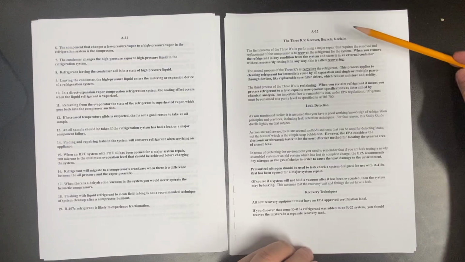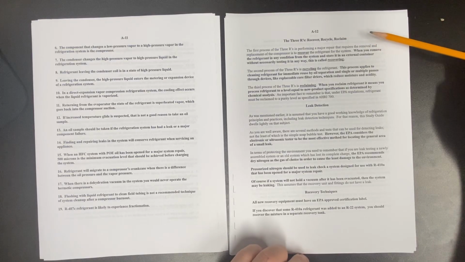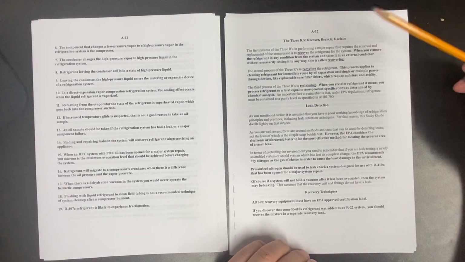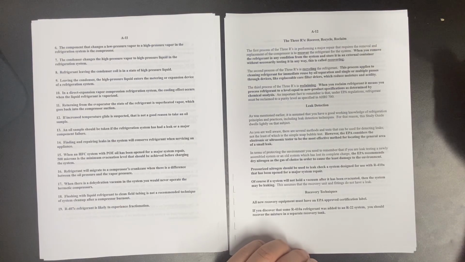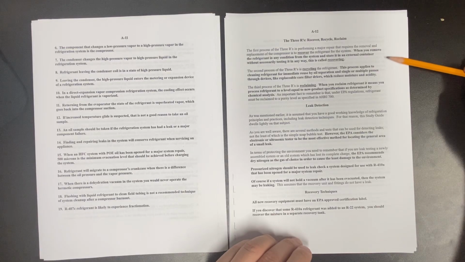Page 812, the 3 R's: recover, recycle, reclaim. The first process of the 3 R's in performing a major repair that requires the removal and replacement of the compressor is to recover the refrigerant from the system. When you remove the refrigerant in any condition from the system and store it in an external container without necessarily testing it in any way, this is called recovering.